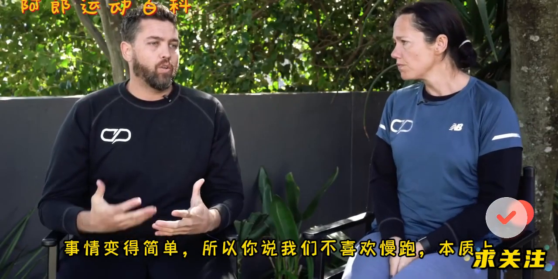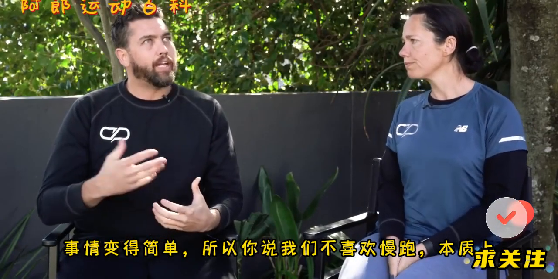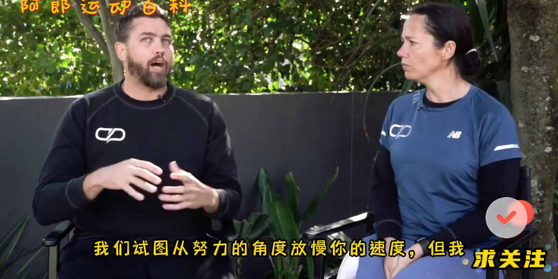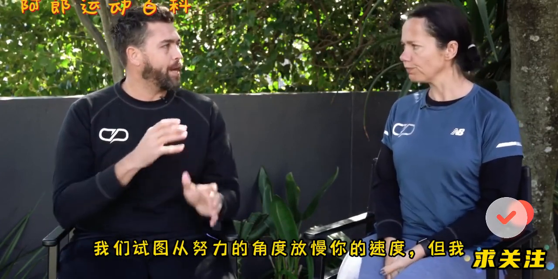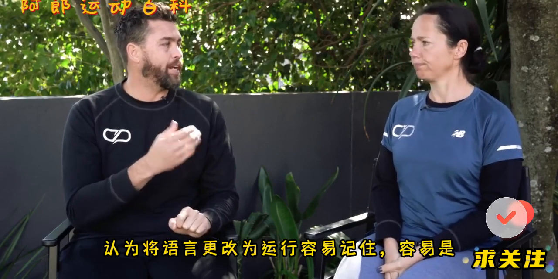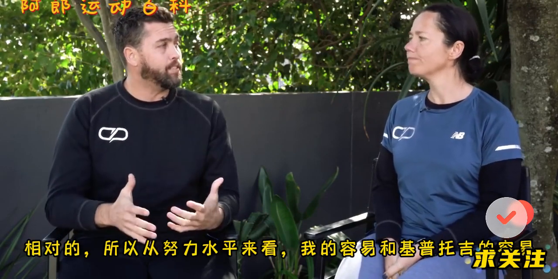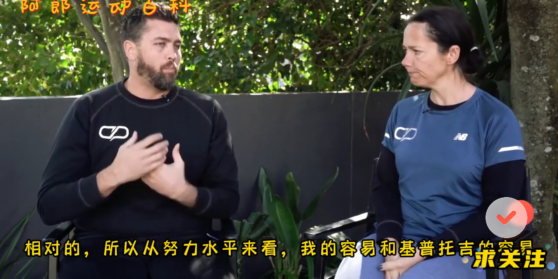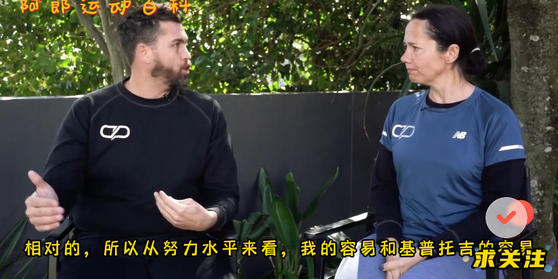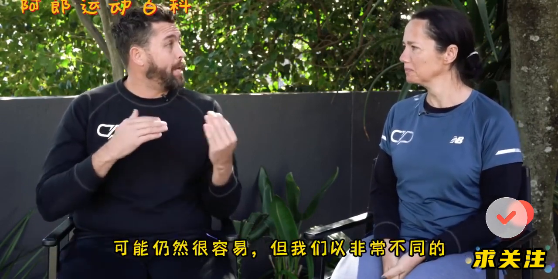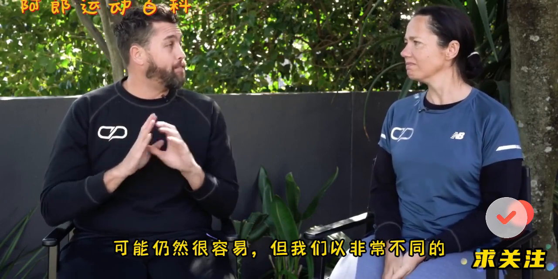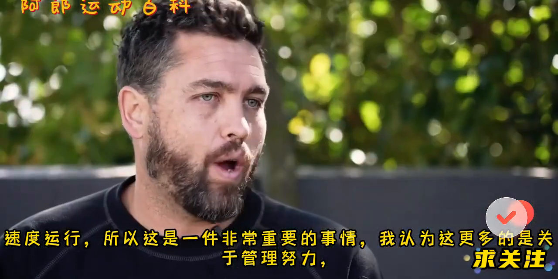Exactly that. So you say we don't like running slower, and in essence, we're trying to slow you down from that effort point of view. But I think changing the language to running easy, remember, easy is going to be relative. So what's my easy and Kipchoge's easy from an effort level might still be easy, but we're running at very different paces. So that's quite an important thing.